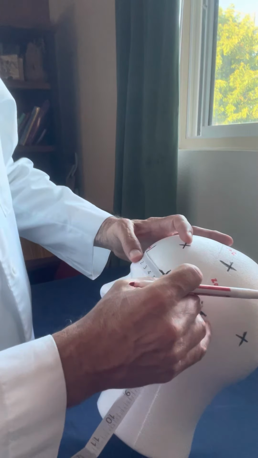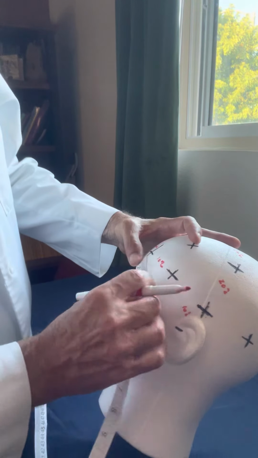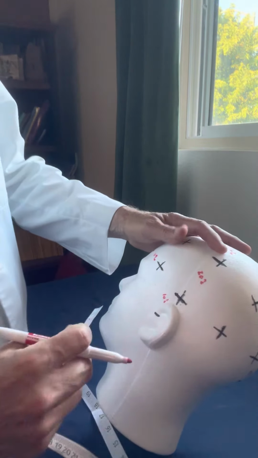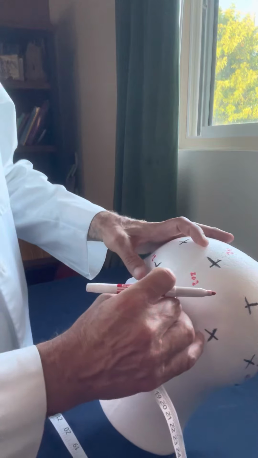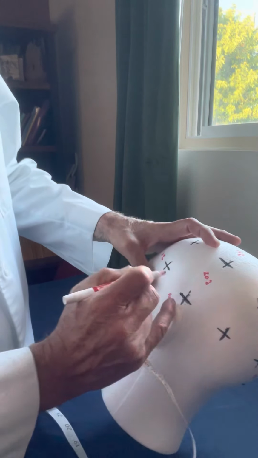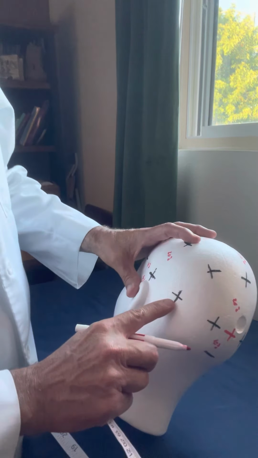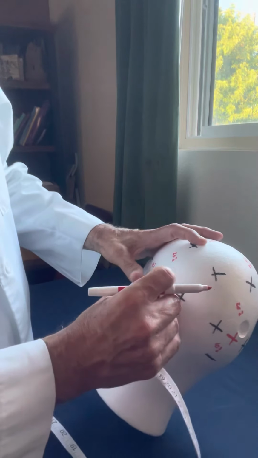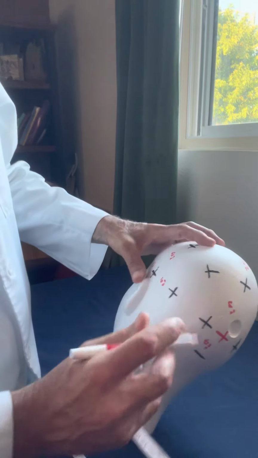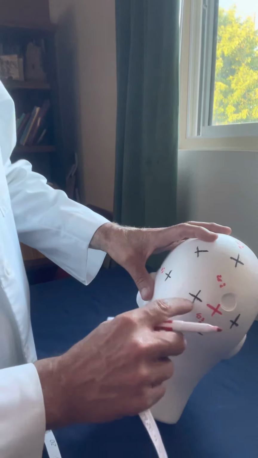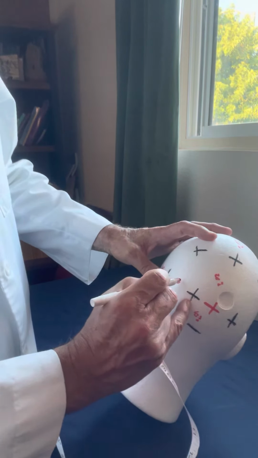Let's measure that. Okay, this is about 5.6 here, so this is 10% of the head circumference, from FP1 to F7. From F7 to T3, it's 5.5 centimeters. From T3 to T5, it is about 5.7 centimeters, or 10% of the head circumference. And then from T5 to O1, it is 5.3. So again, it's another 10%.